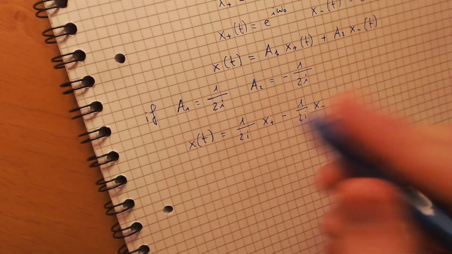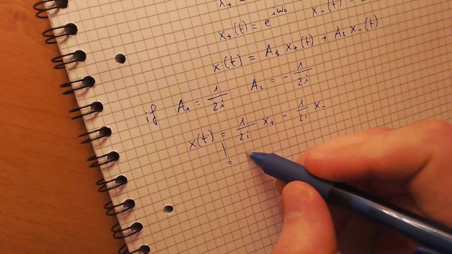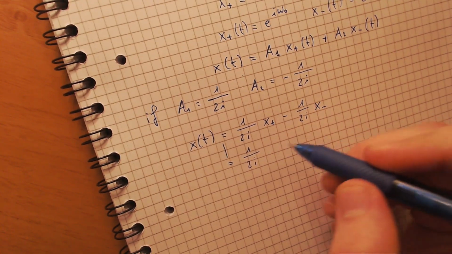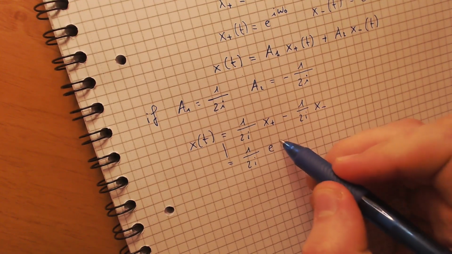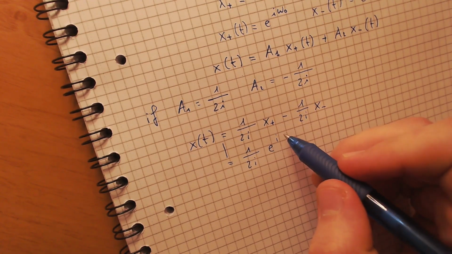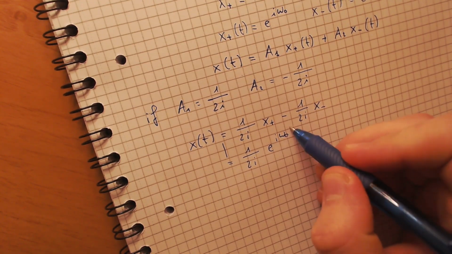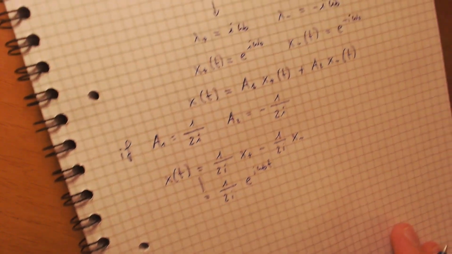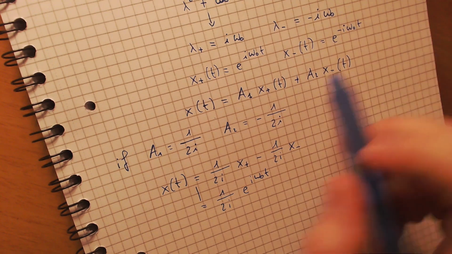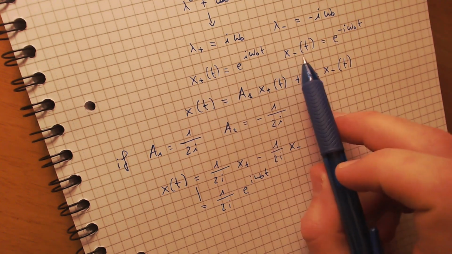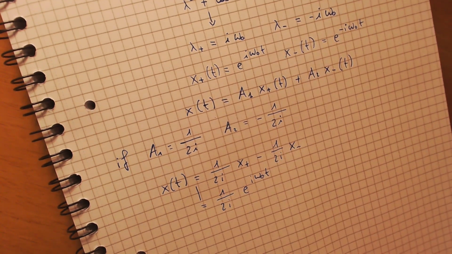So that means that we get 1 over 2i, and x plus was e raised to the power of i omega 0 t. I just realized that I forgot t here, obviously, because x plus and x minus are functions of time.